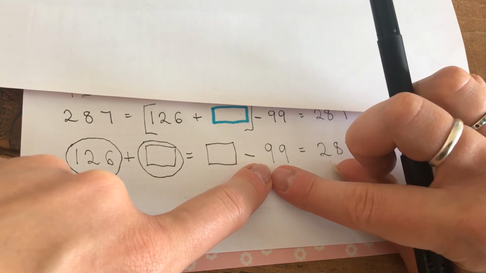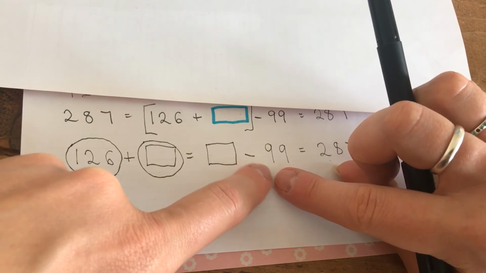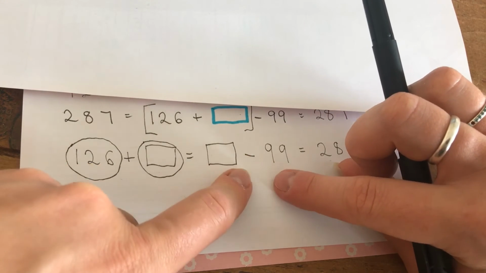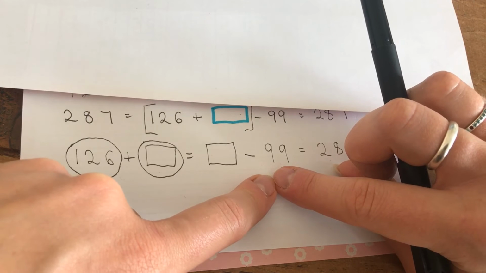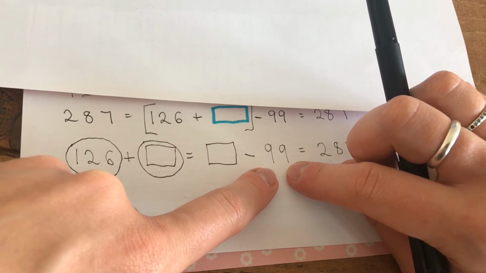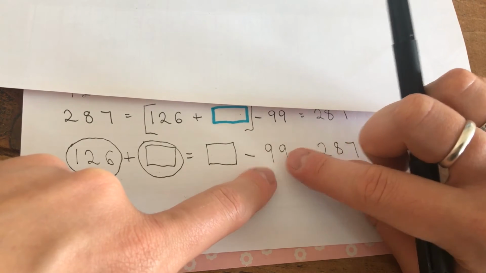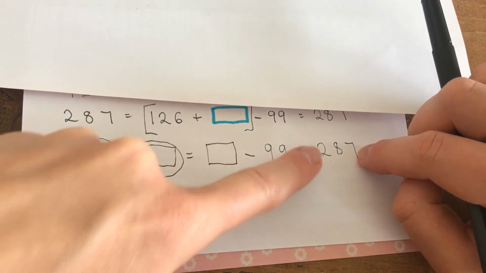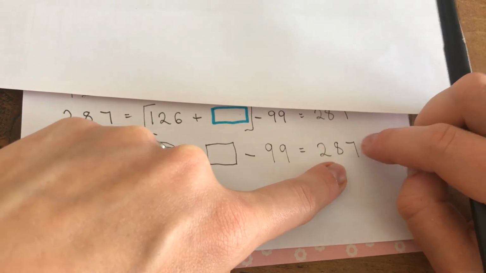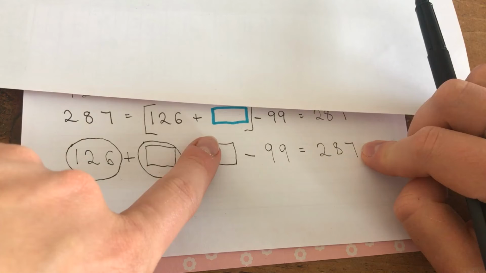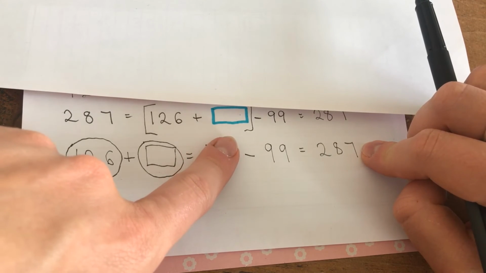And so I need to do the opposite. So instead of taking them away and eating them, I'm going to add them back on again and pretend that they are there. I'm going to turn back time and I'm going to add the 99 sweets, which I did eat, back onto this final answer, because it will tell me what I did have to start with.